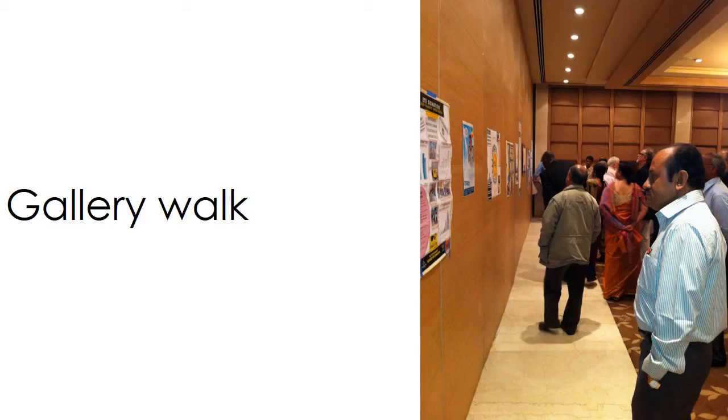Hanging posters or flip charts or sheets of information around the room allows your learners to get up and walking around, perhaps even discussing your content in a more active way. A gallery walk allows your learners to digest information at their own pace.